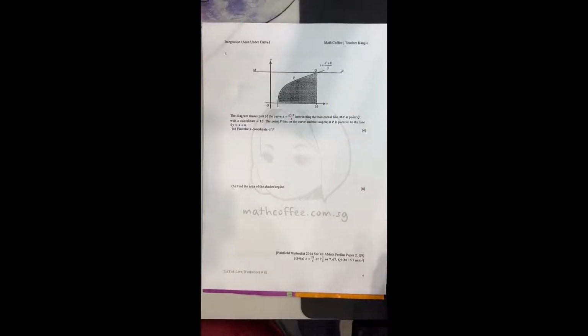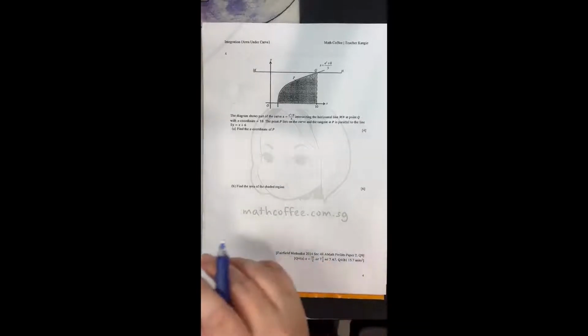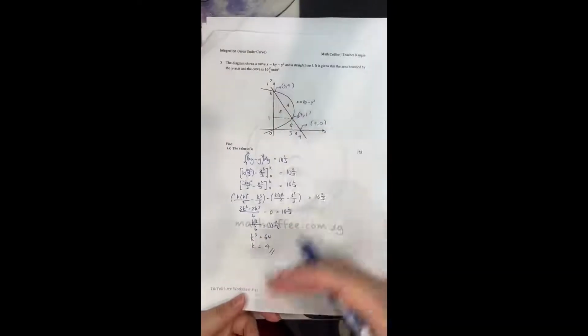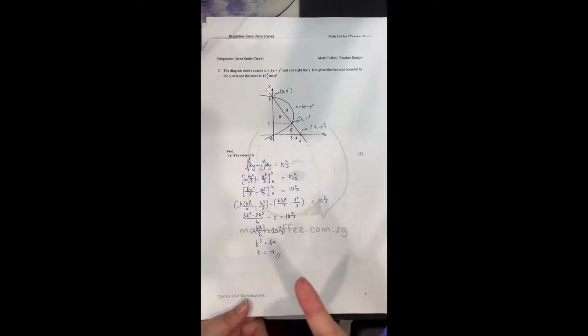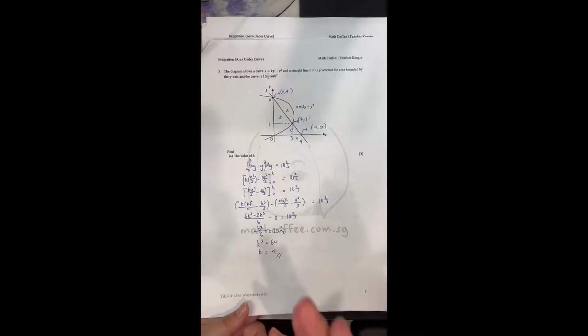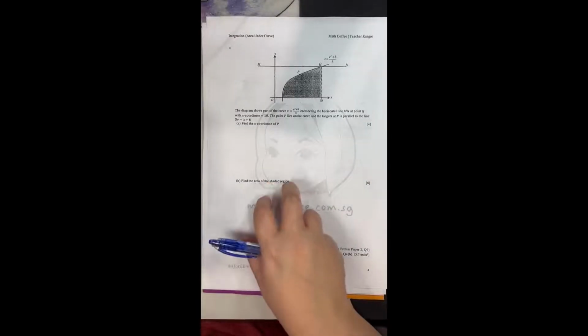Okay, now let's take a look at this one. Curve and line. This one is still not that tough. Later we do this one, then you will know what I talk about. This one you need to find area A, area B, area C. But later then we do this, later then we talk about this. Now let's take a look at question number 4 first.